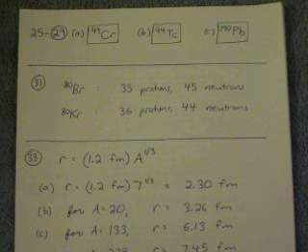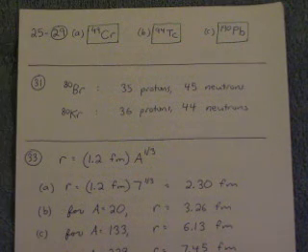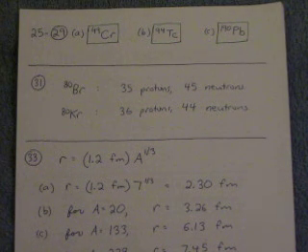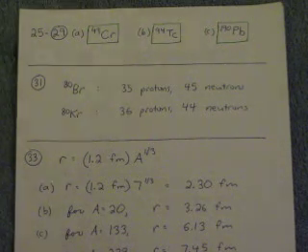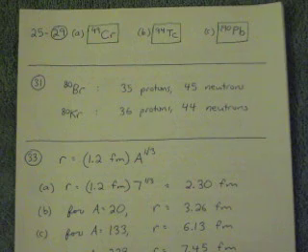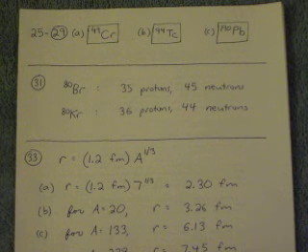Number 31, find the number of protons and neutrons in bromium 80. So you have to look up the symbol Br, or bromium, in the periodic table. And you find that that's element number 35, which means it has 35 protons. So you take the mass of 80, subtract 35, and that gives you 45 neutrons.